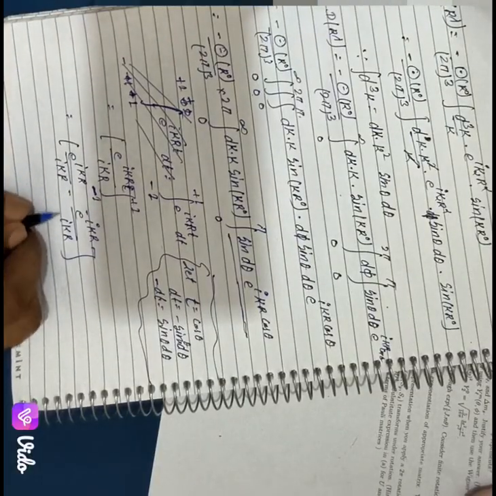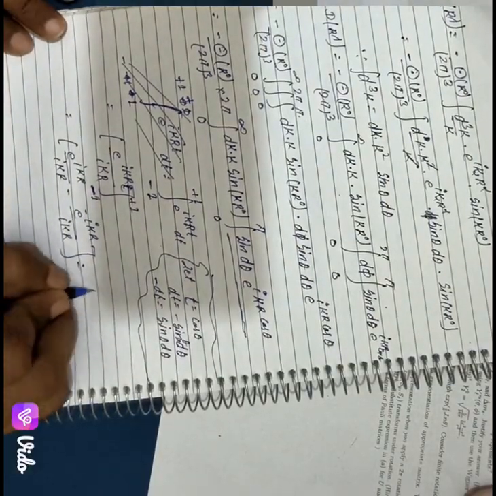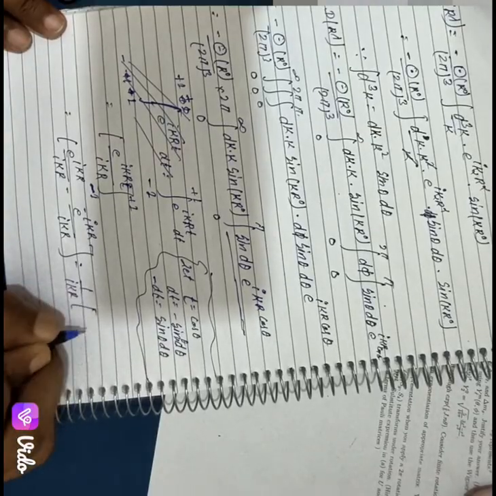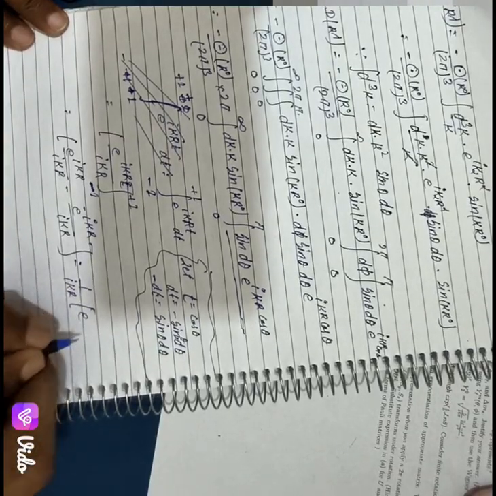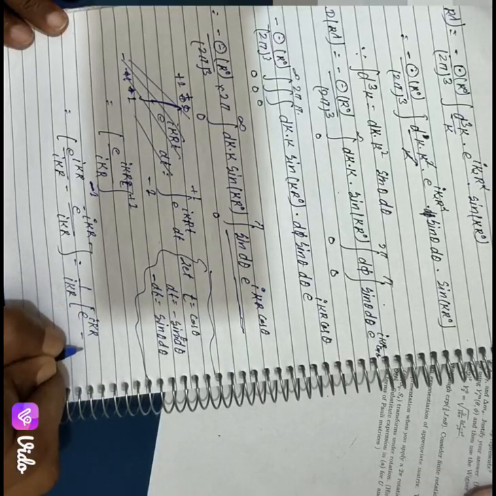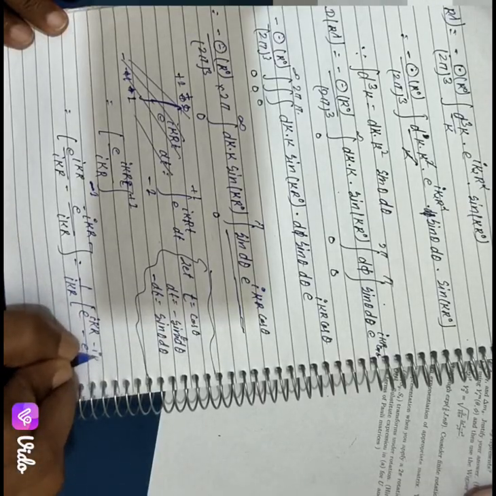Now take this denominator outside, I k r, then we will be left with e to the I k r minus e to the minus I k r.